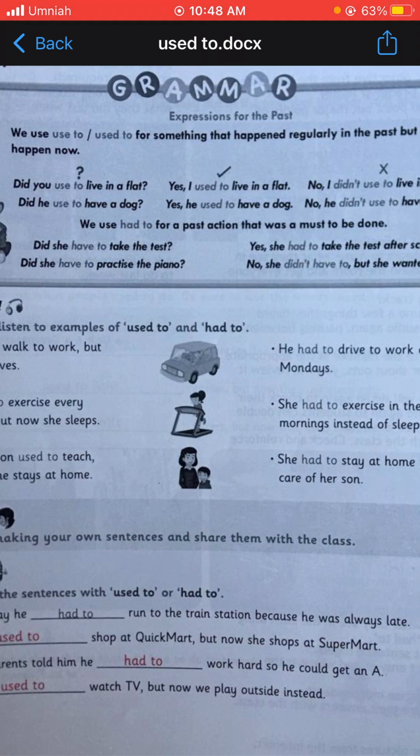That was a must be done. Used to, something happened regularly in the past but does not happen now, while had to for a past action that was a must to be done.